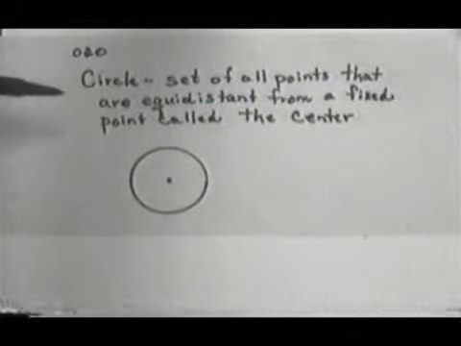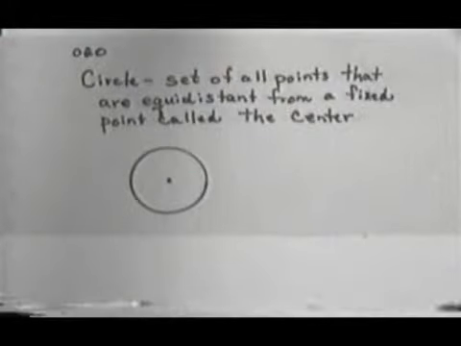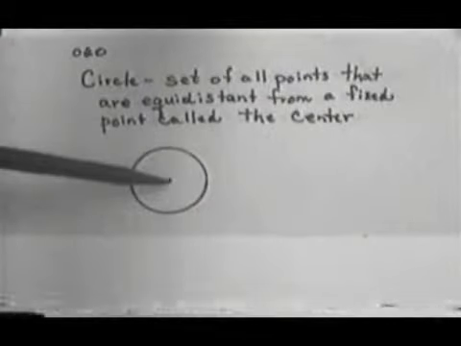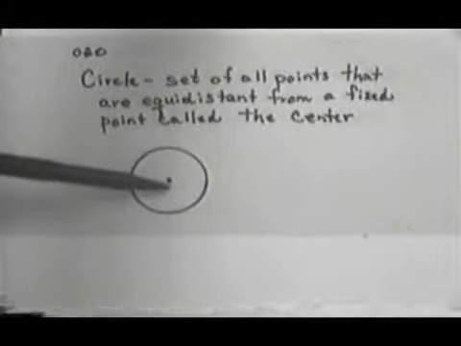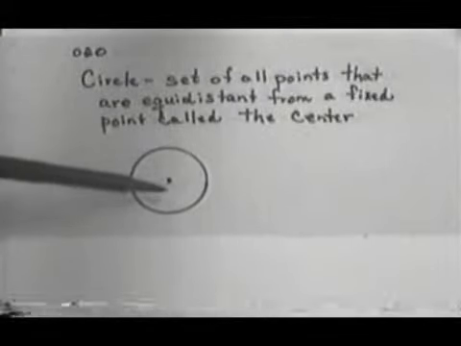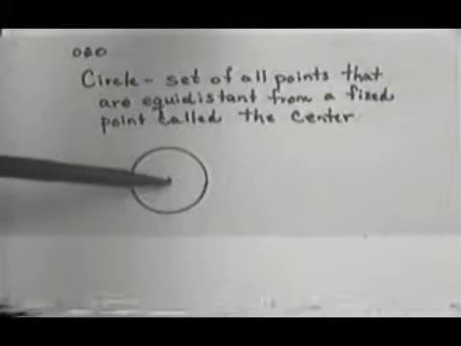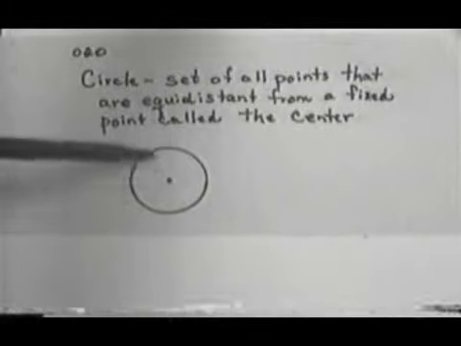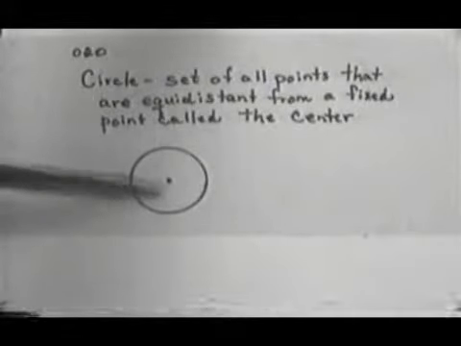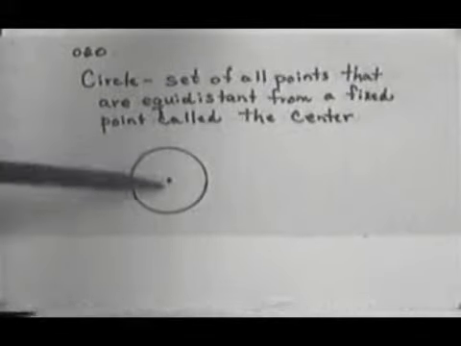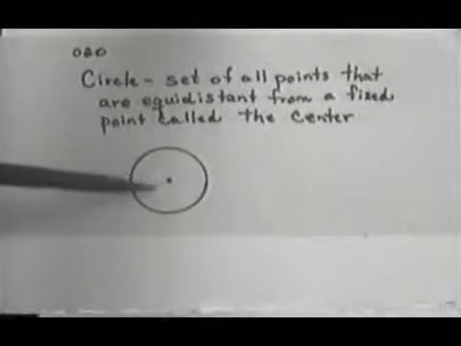A circle is the set of all points that are equidistant from a fixed point called the center. In other words, suppose my distance was 4 inches, and I wanted to find every single point that was 4 inches from this point. Every single point out here on this circle is the same distance from the center.